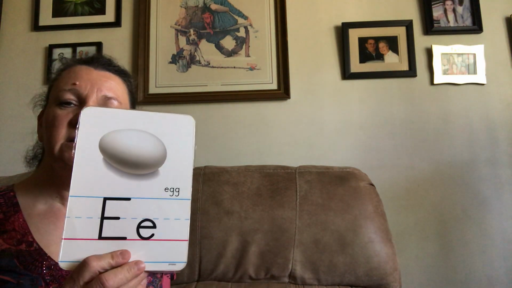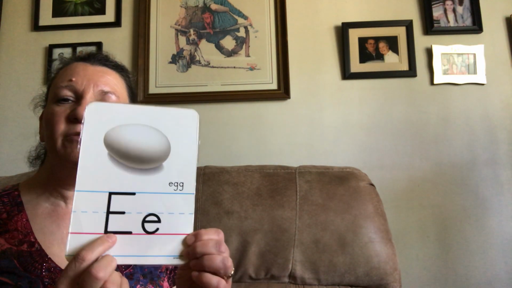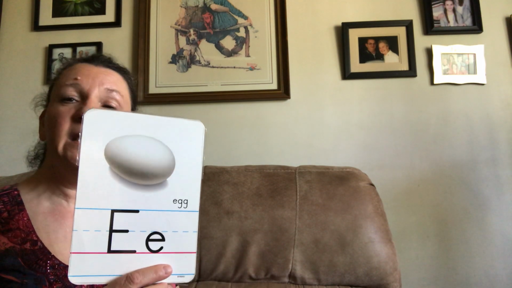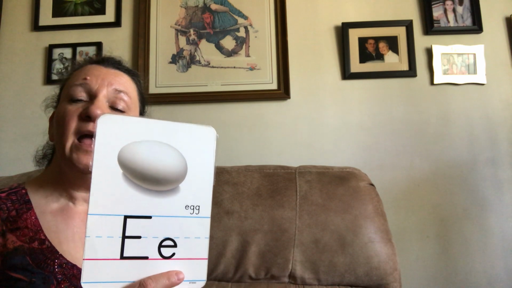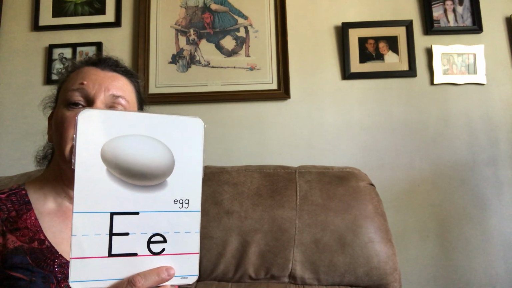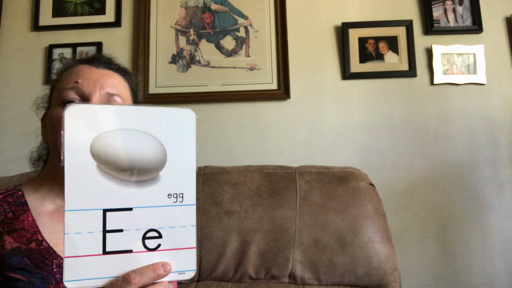And this letter is the letter E. We have our capital E for Evelyn and Esme, and our lowercase e makes the E sound like in Easter, egg, elephant, elevator. E is for egg, eh.